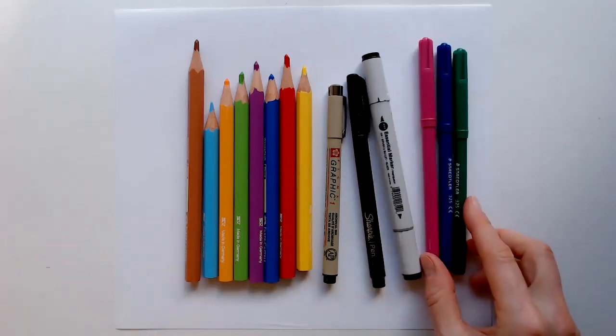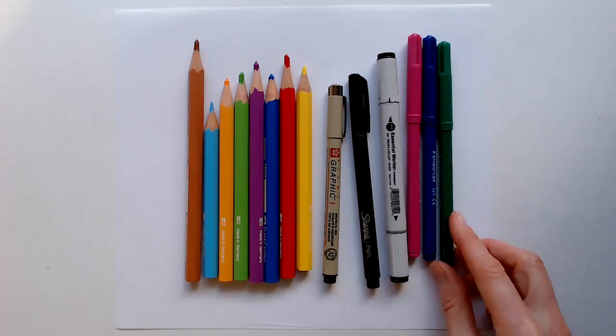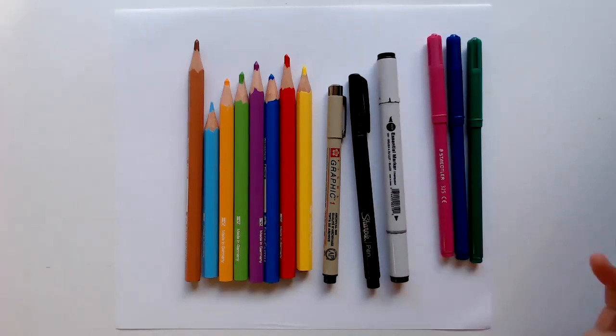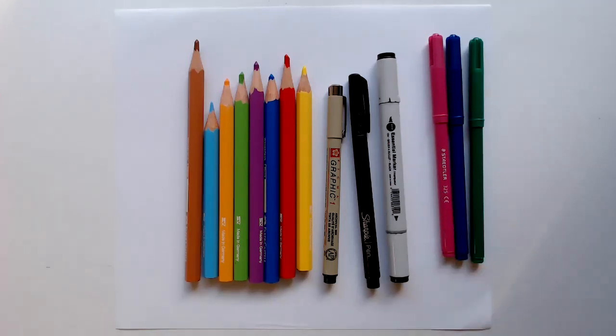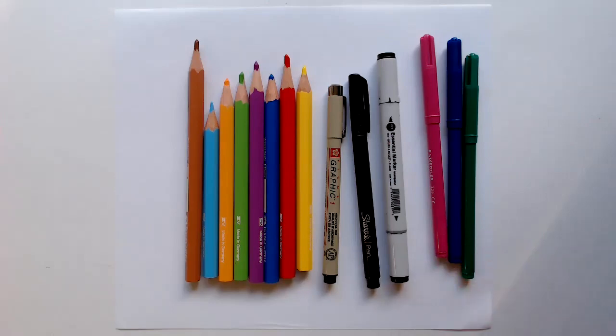Of course, coloring pencils, and a few simple, very simple kids markers for school. It's not even student grade, it's from an inexpensive store. So sometimes I use them, but I'm going to show with explanation.